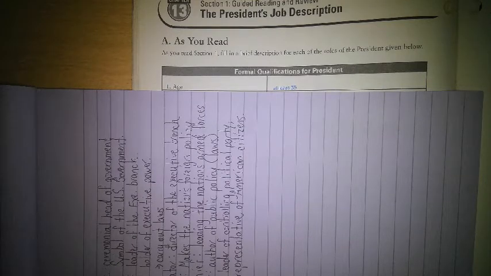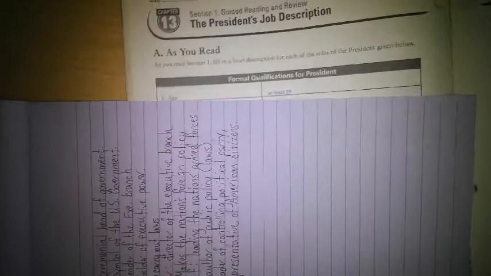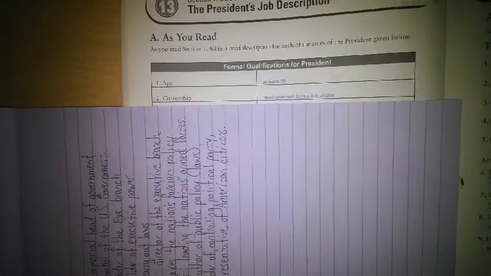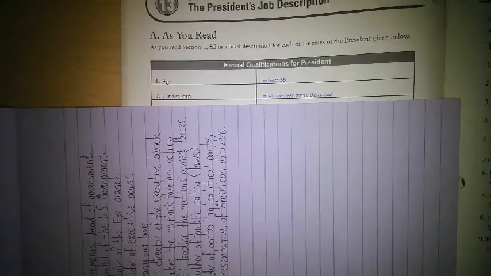So, you have to be at least 35 years old. The next formal qualification we have here is citizenship. What type of citizen do you have to be to be president? Now, this gets somewhat confusing, so listen to what I'm saying. Beside the number 2, put down that you must have been born a U.S. citizen. Okay? So, beside citizenship, put down that you must have been born a citizen.